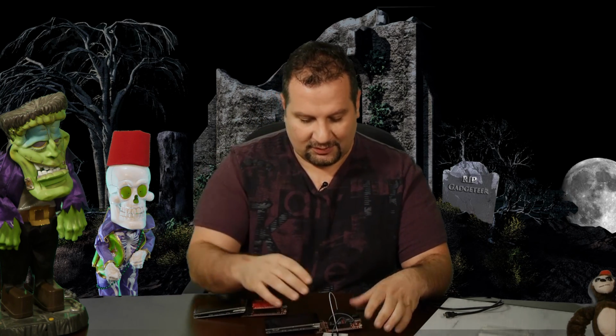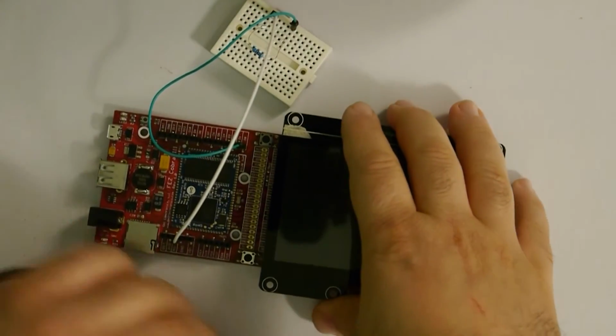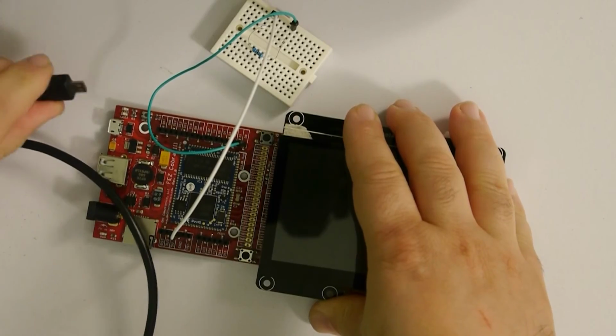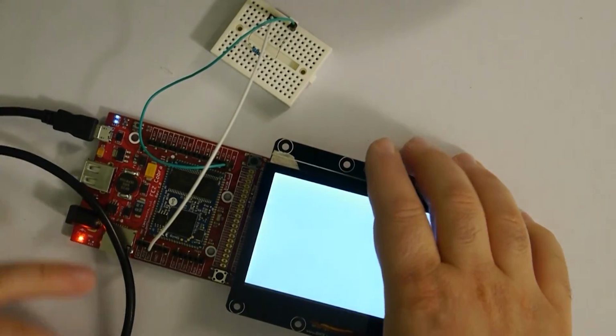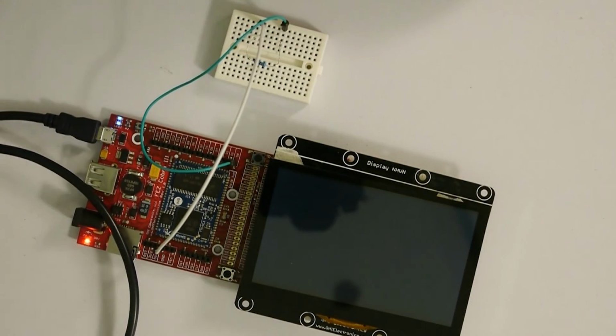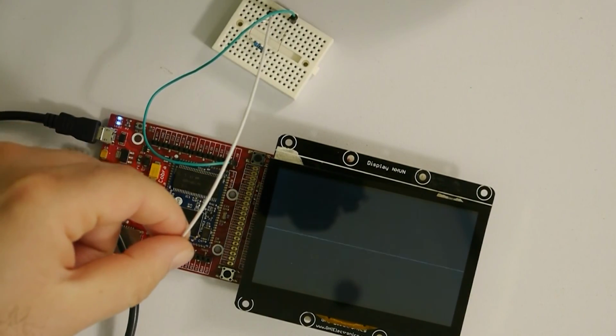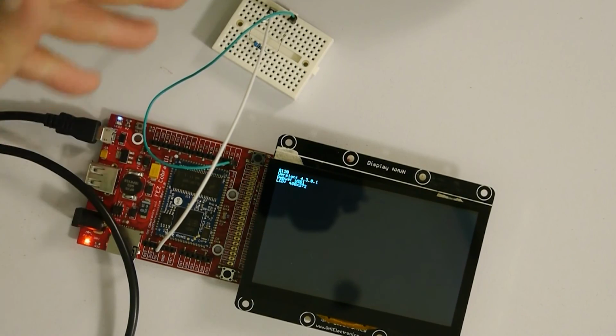In this first example, I have a Fez Cobra connected to a screen through 2 wires to a resistor, and let me show you. I want to show you the demo first and then explain what's going on. It's easier, more interesting this way, easier to explain. So all I have is a ground wire, a signal wire going to a resistor.